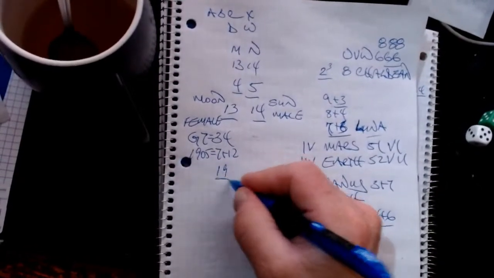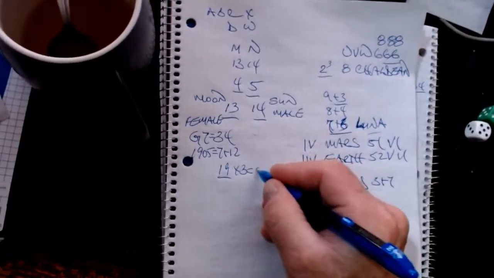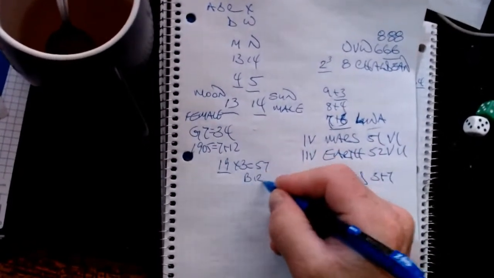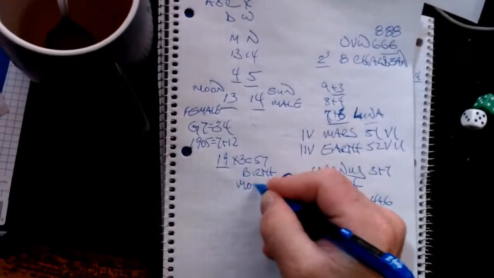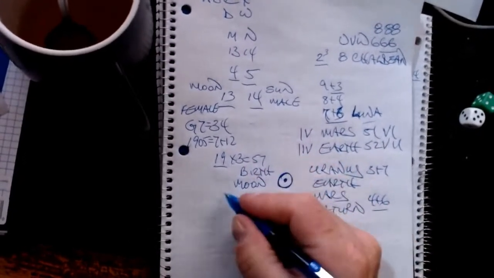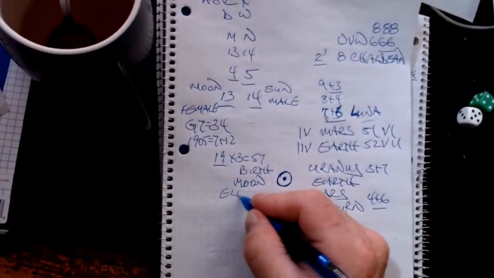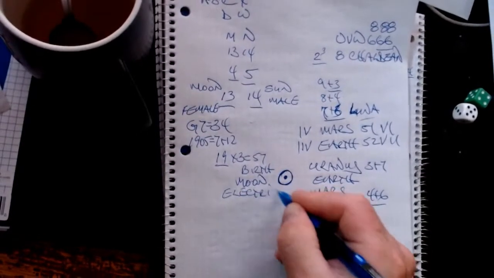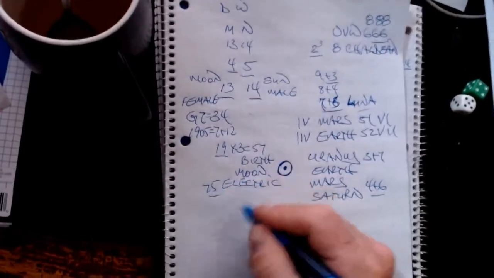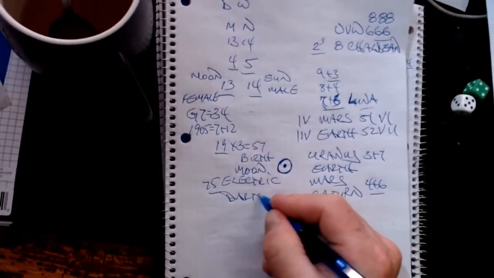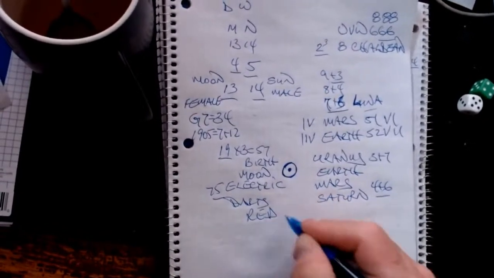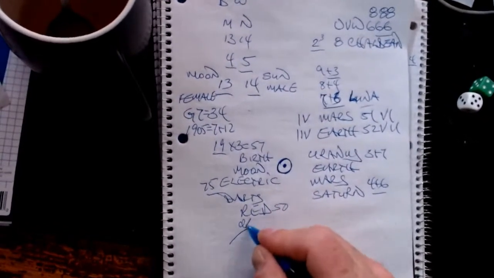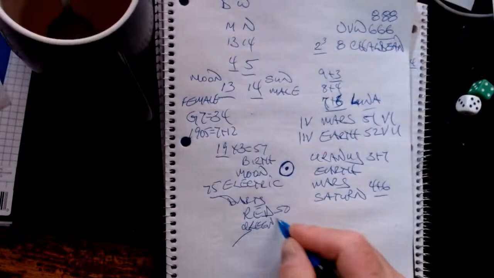The 19 total times 3 equals 57, and birth moon is 57, but when you invert it, it becomes electric. Electric is number 75, and it just so happens when you play darts and you get the red, 50, and the green, 25.